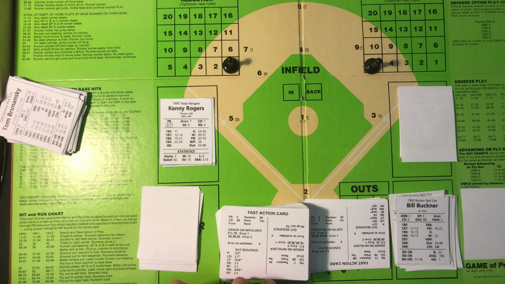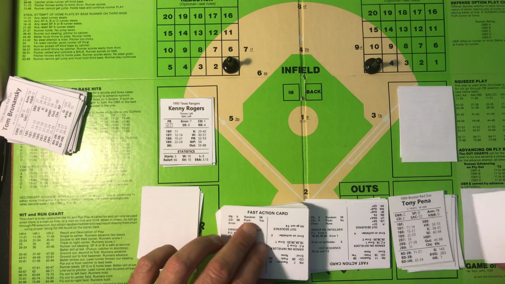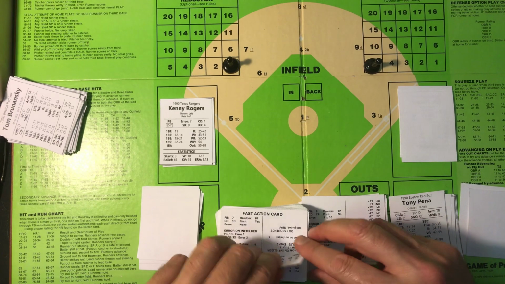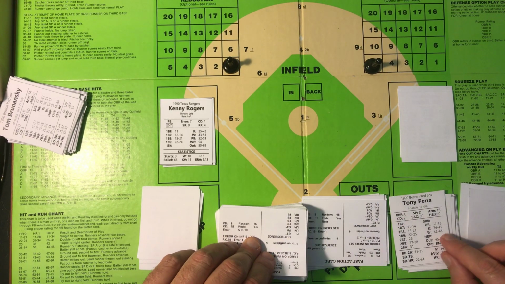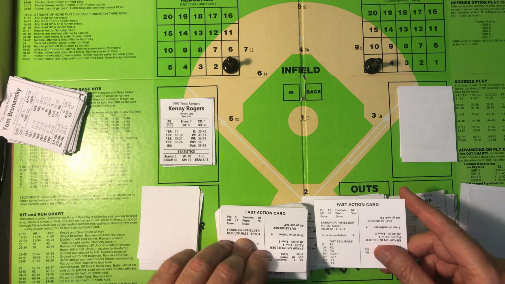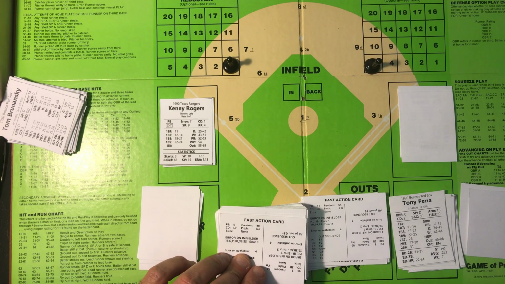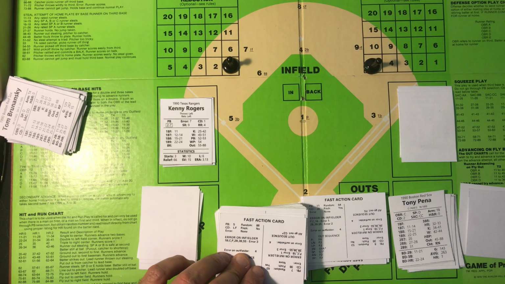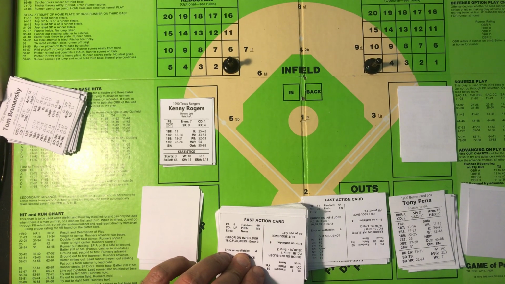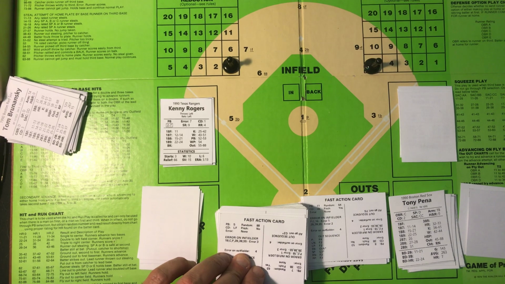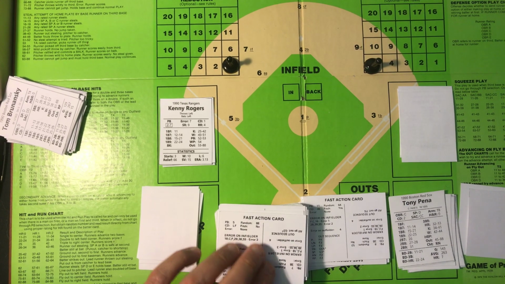2 out now. And it's Tony Pena. 8 off Pena's card. 48. It's an out. RN. Fly ball popped up. Catcher Petrali throws his mask away, makes the catch, and that retires the side. We go to the bottom of the 12th now.